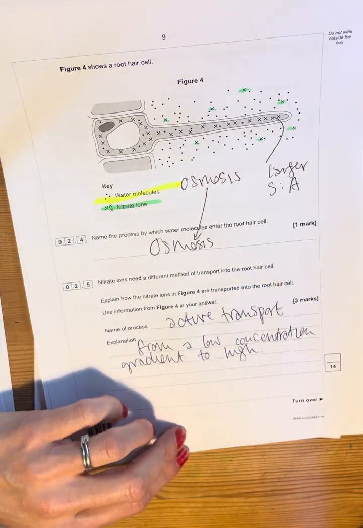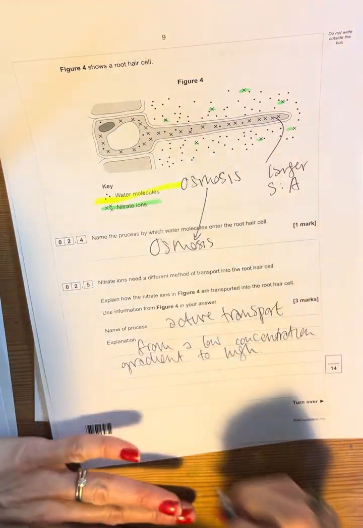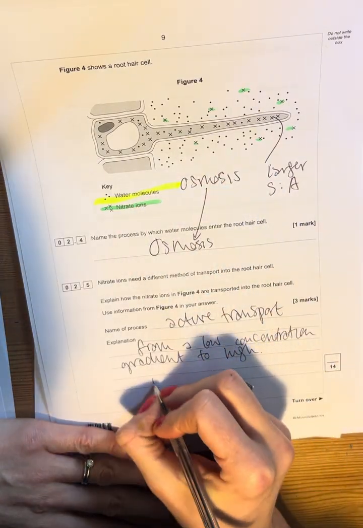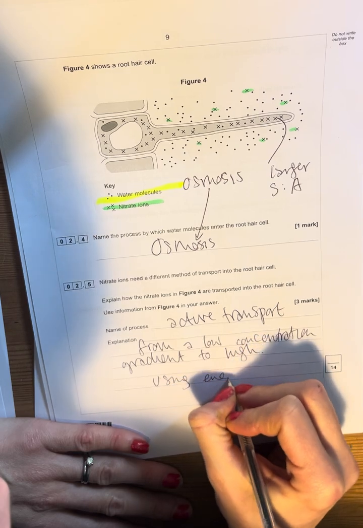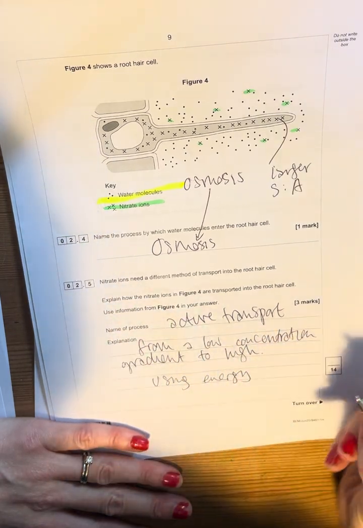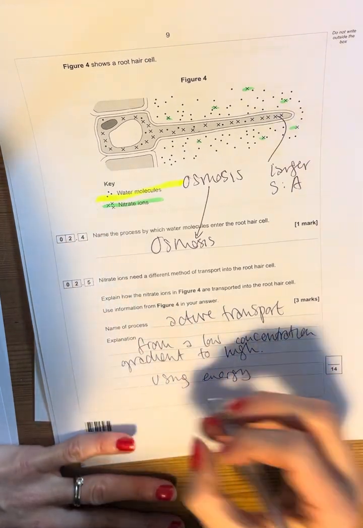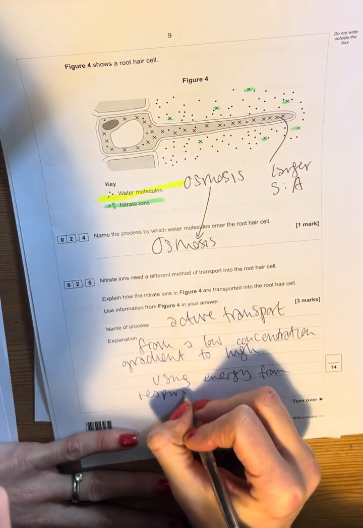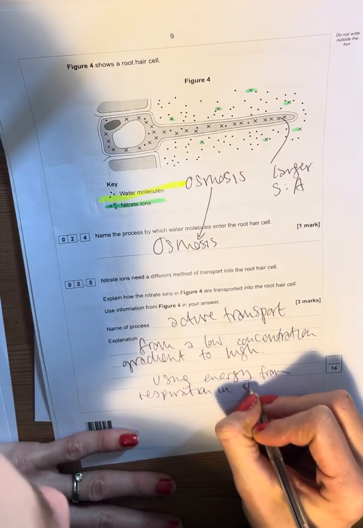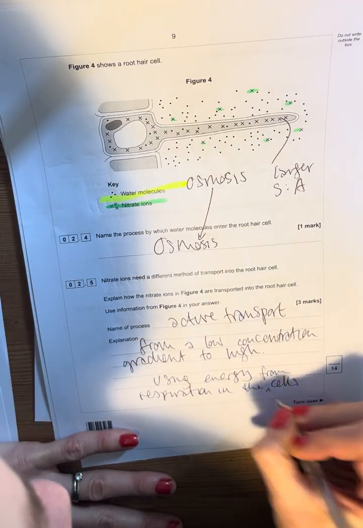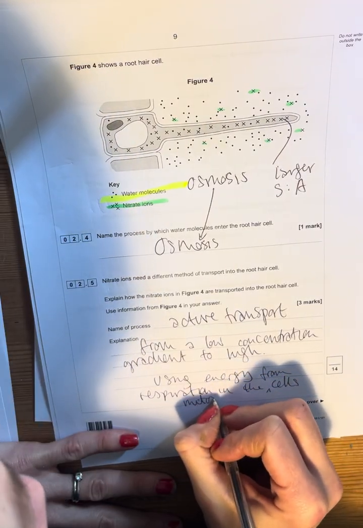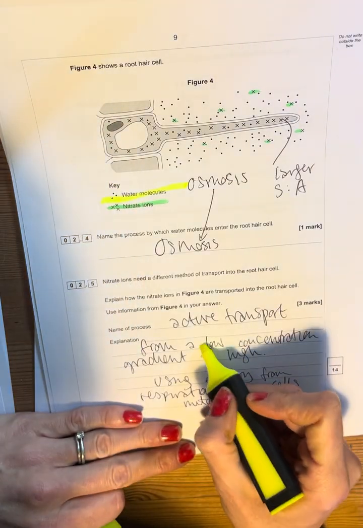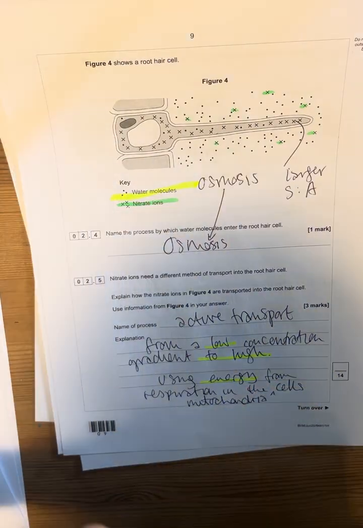And then the last one that you want to say, how is it able to do that? That's this crazy process. How is it able to push it against the concentration gradient? Using energy. And I'm going to go one better just to make sure the examiner knows what I'm talking about: using energy from respiration in the cells, or you could even say the root hair cells' mitochondria. But you only need to have said low to high and energy.